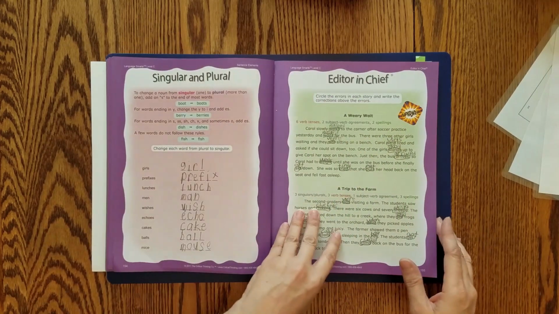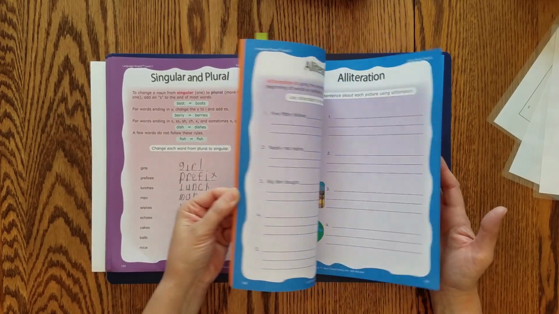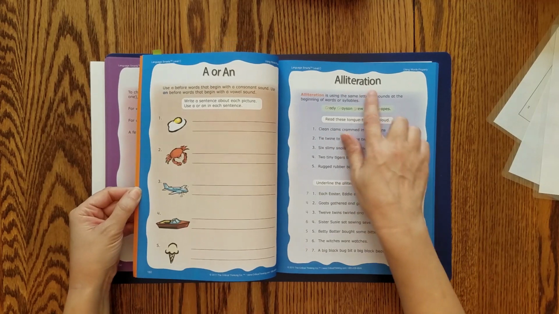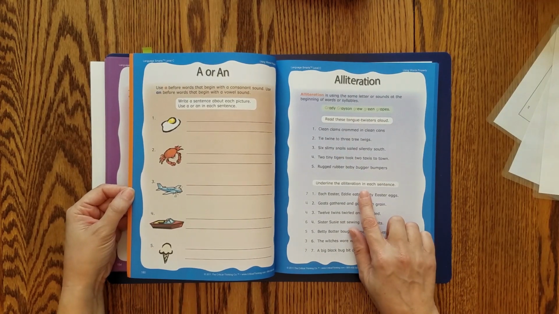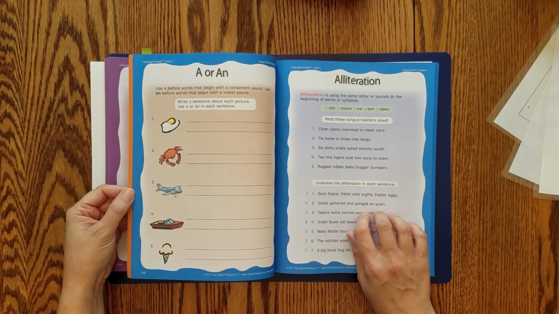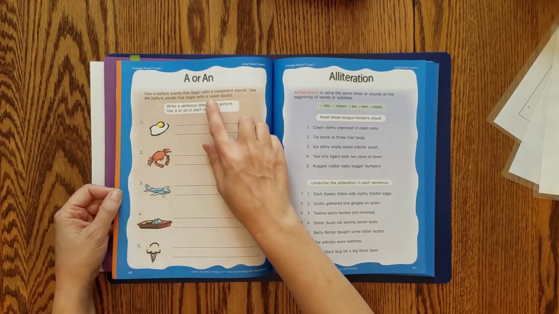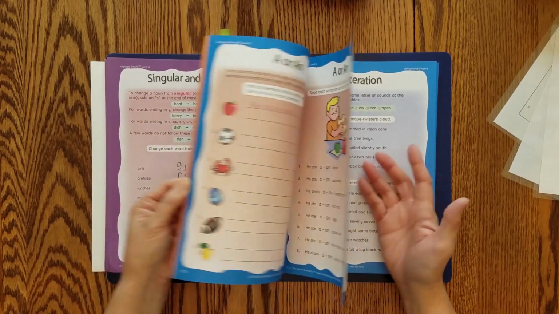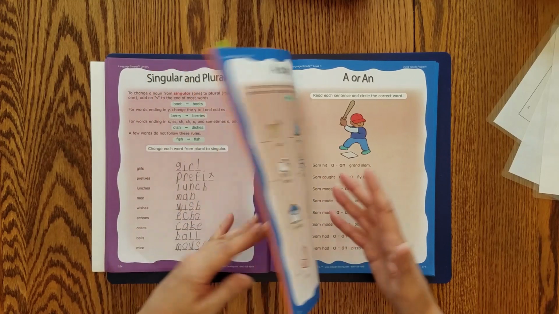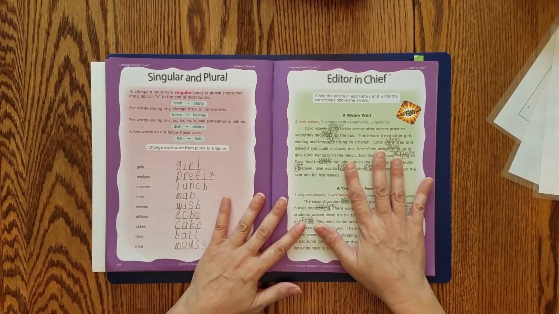But anyway, what else have we done in here? See, and it goes into some literary terms as well, alliteration. A or an, that's a big one. So this is an effective book, and I haven't felt like we've outgrown it at this point.